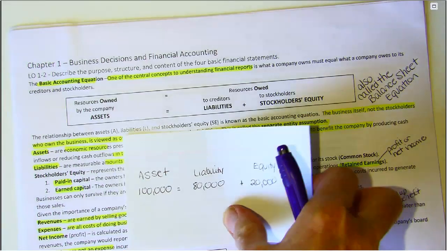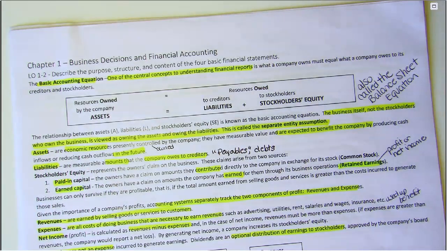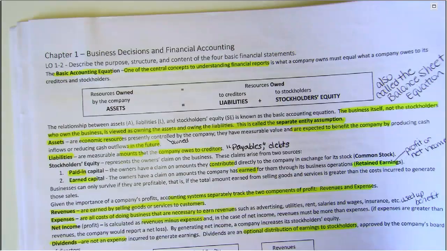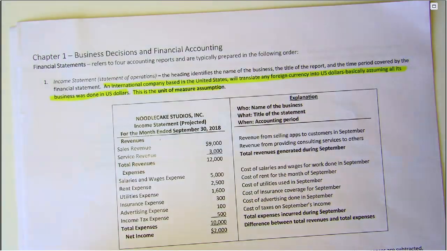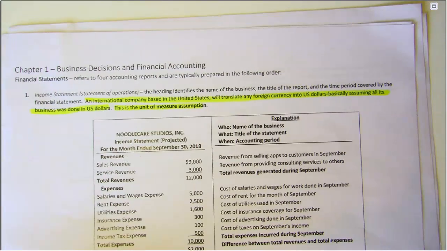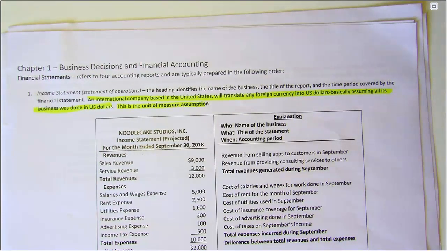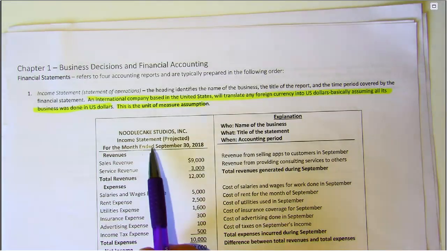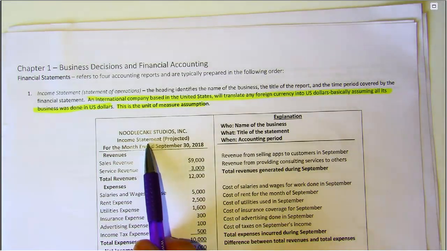Okay, so let's move on to page 4 of our notes. And remember, you can find these notes in the Chapter 1 folder in Blackboard. On page 4, we see the first financial statement or report that is produced at the end of an accounting period. It's called the income statement.